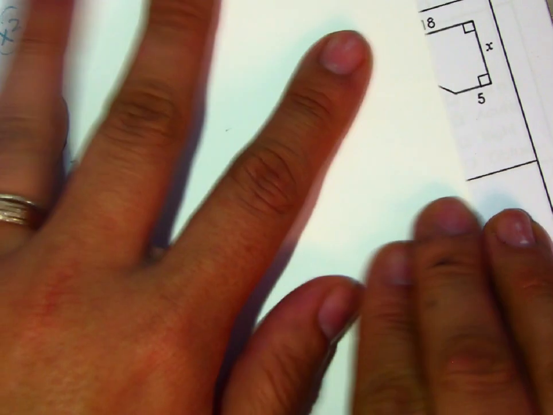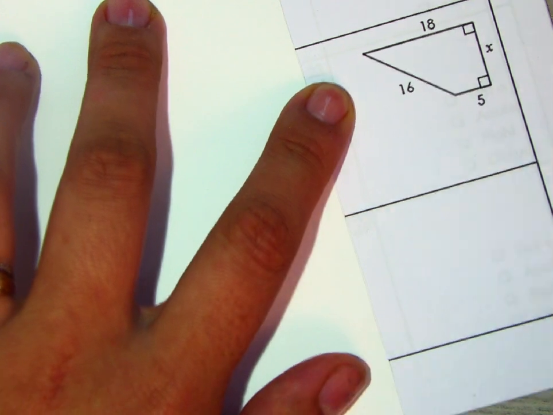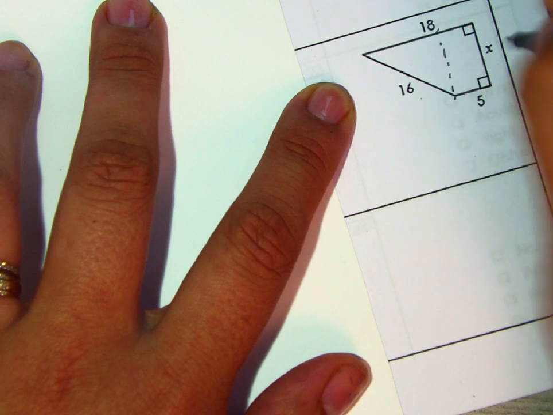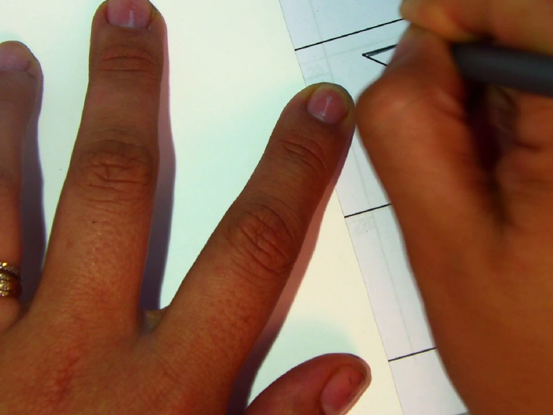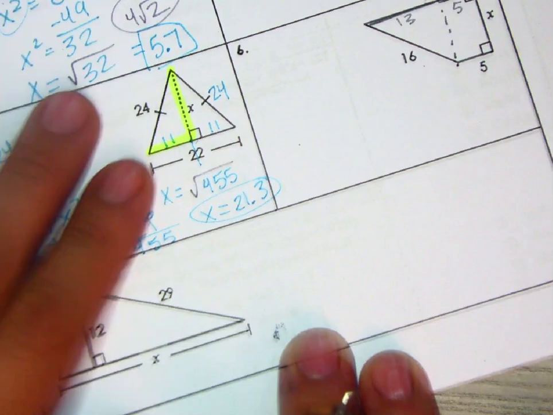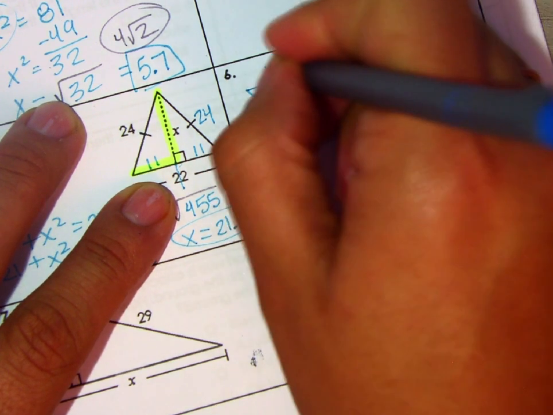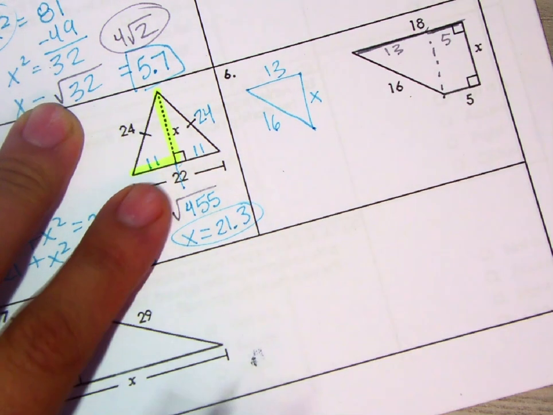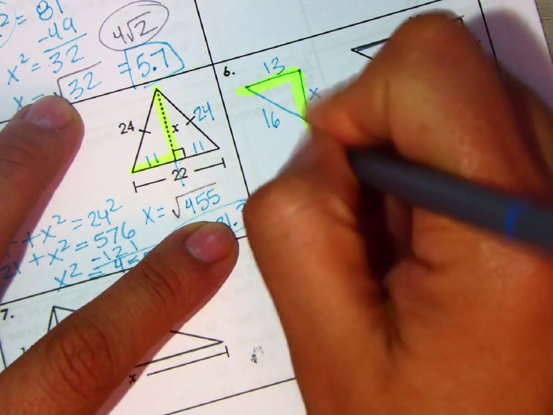We could envision this being a rectangle, where this is 5 and that is 5. So this part right here will have to be 13. So we can kind of dash a line going up and say that this part right here is 5, and this part right here is 13. So the triangle that we're working with looks like this, where it has 13 on this side, 16 on this side, and we don't know that part. And that's your L. So that means you're missing a side, a leg.